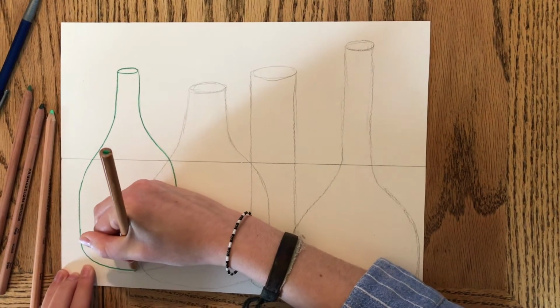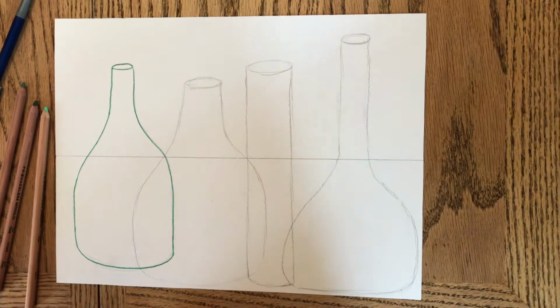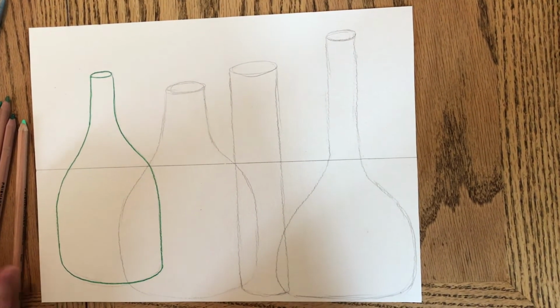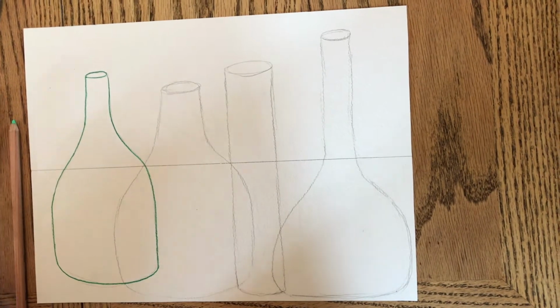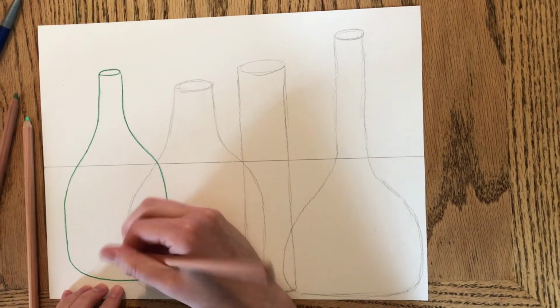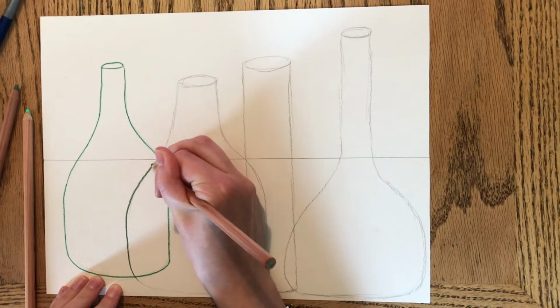And you can go all the way through the other one because you would be able to see that if it was glass. Next, I'm going to choose a darker color for my next bottle.